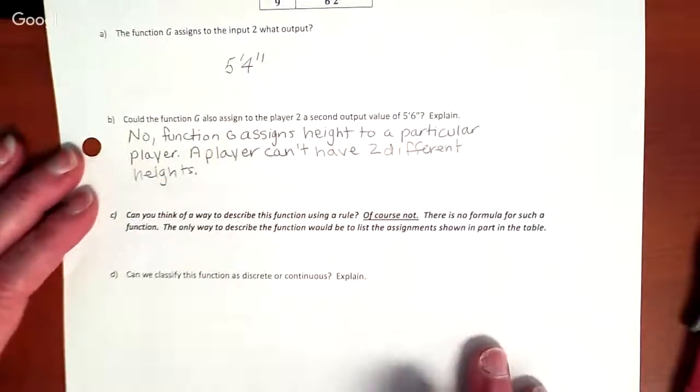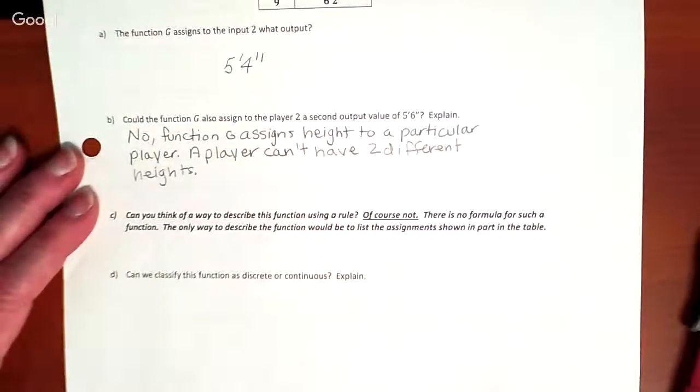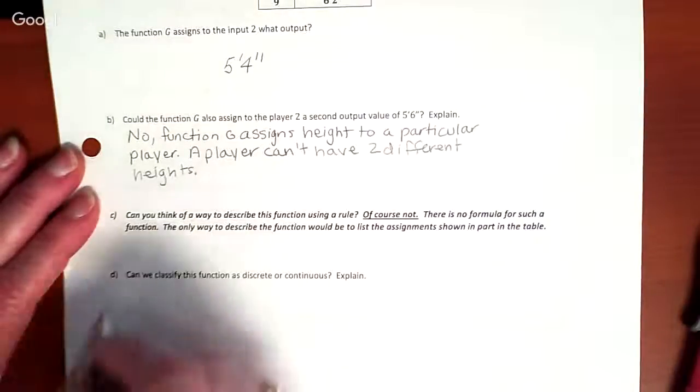So C says, can you think of a way to describe this function using a rule? Well, of course not. There's no formula for such a function. The only way to describe the function would be to list the assignments shown in the table. D, can we classify the function as discrete or continuous?